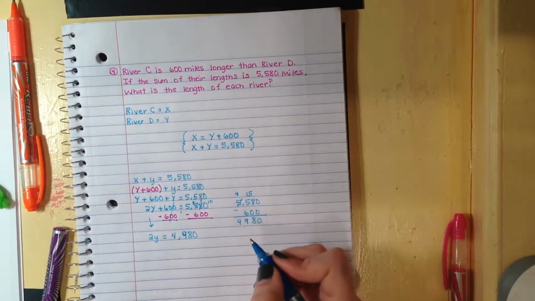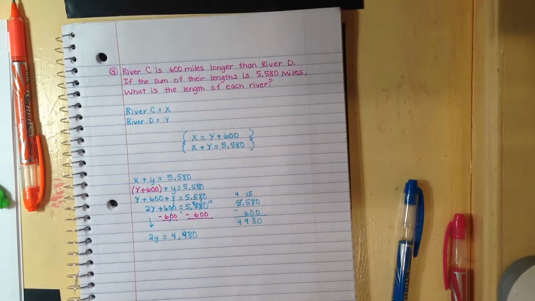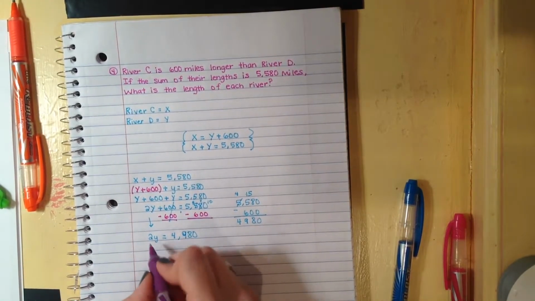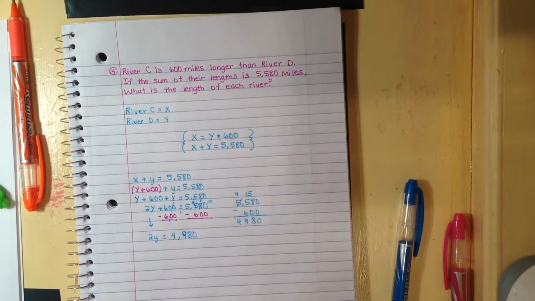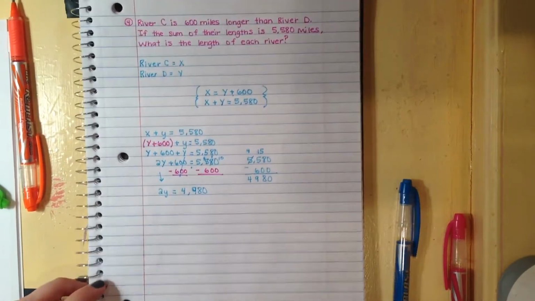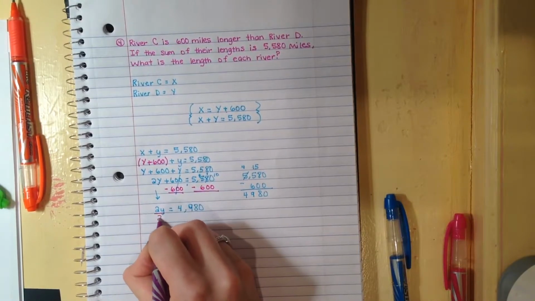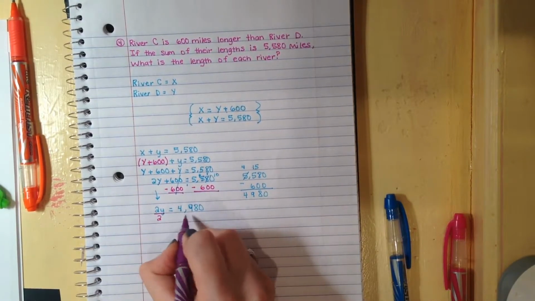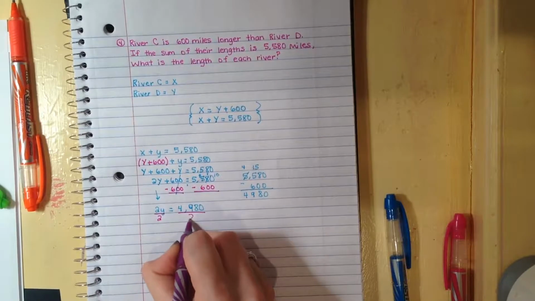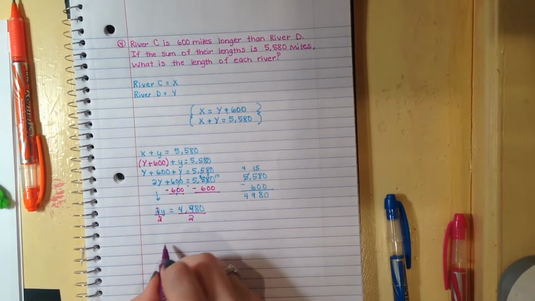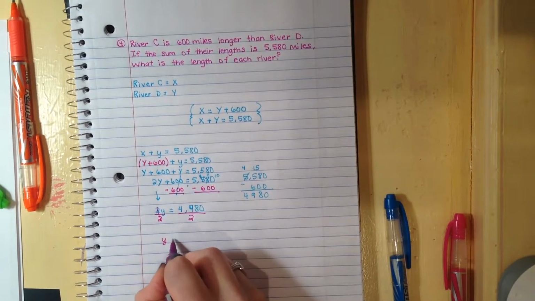4,980. My last step is to get y by itself by multiplying or dividing. I do the inverse of what they are doing. Because they are multiplying y by 2, I'm going to divide by 2. What I do to one side, I must do to the other. 2 divided by 2 cancels out, leaving me with just y.